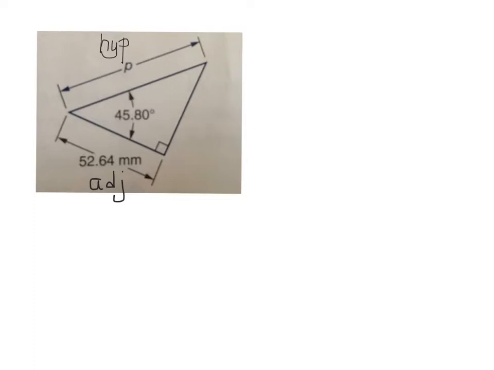So when we think about SOHCAHTOA, sine is opposite over hypotenuse, cosine is adjacent over hypotenuse, and tangent is opposite over adjacent. Since we want to find the hypotenuse given the adjacent, we're going to need to use cosine.